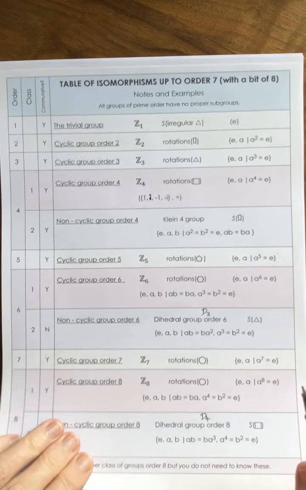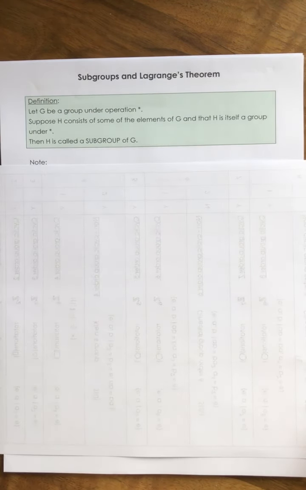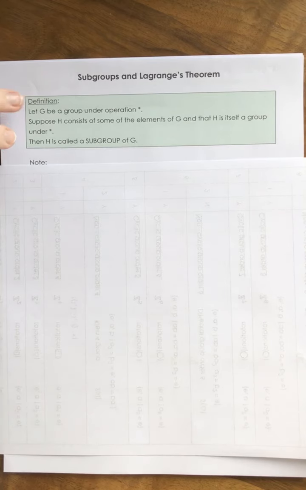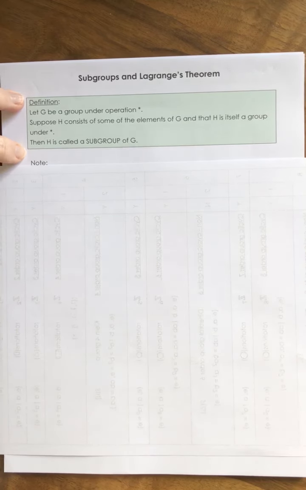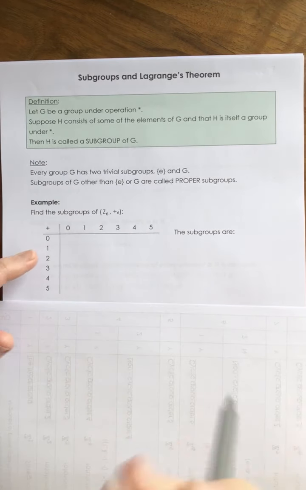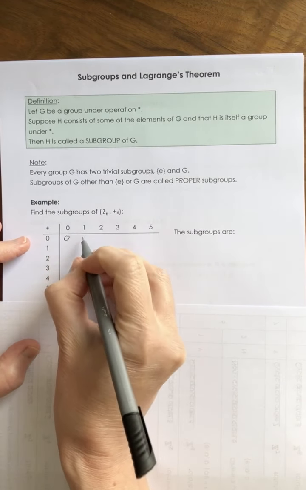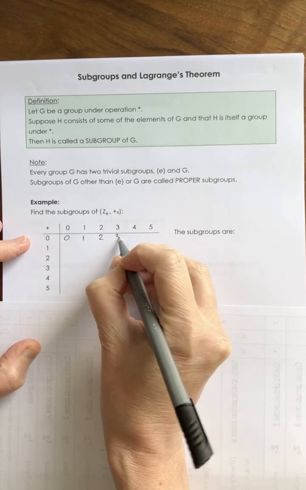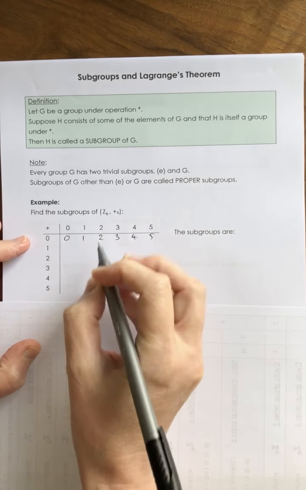We are focusing more on subgroups today. Subgroups you looked at with Mrs. James. So that's the reminder of the definition. Oh, here we've got a subgroup. This is just a brief example of what you've already looked at.